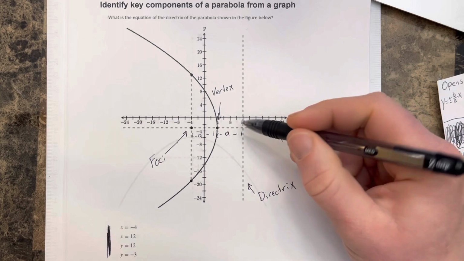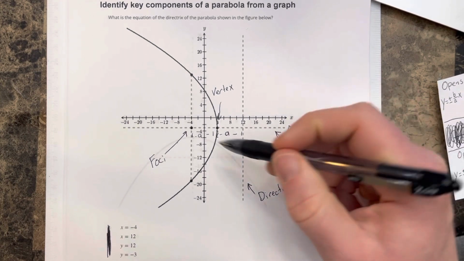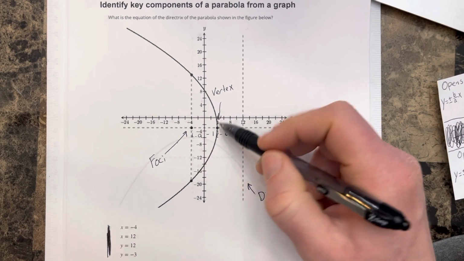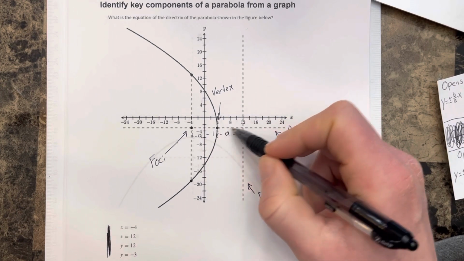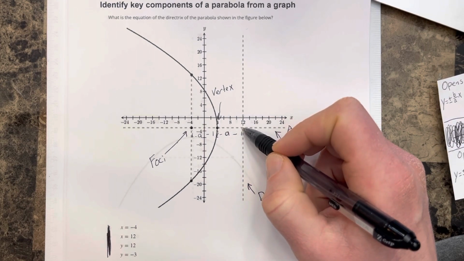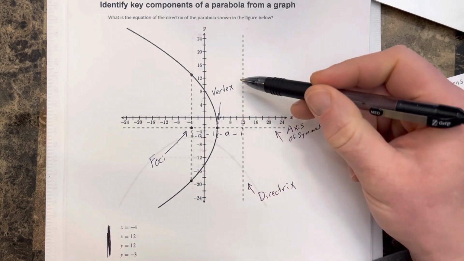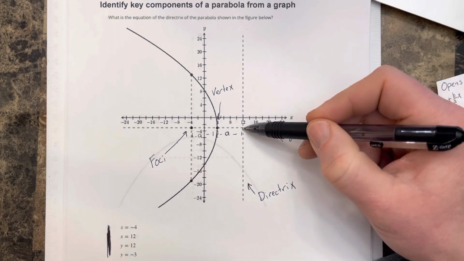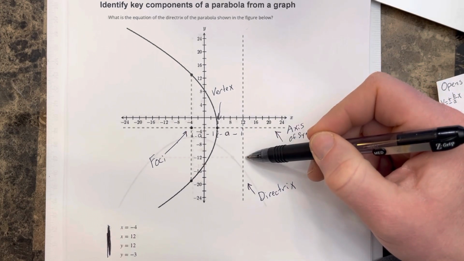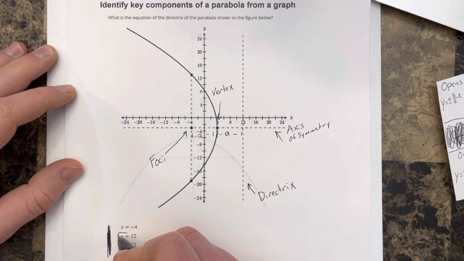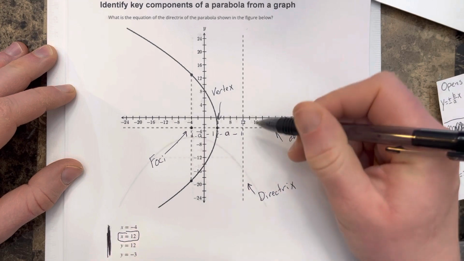So we can always find the directrix if we look at where the foci is, figure out the distance from the foci to the vertex, and then just put that same distance behind, or I should say below or to the right of the parabola, and then draw a perpendicular line to the axis of symmetry. So our equation for the directrix here would be x equals 12, because we have a vertical line at 12.